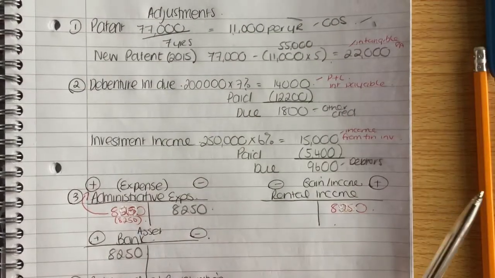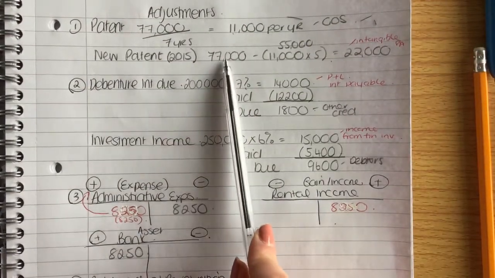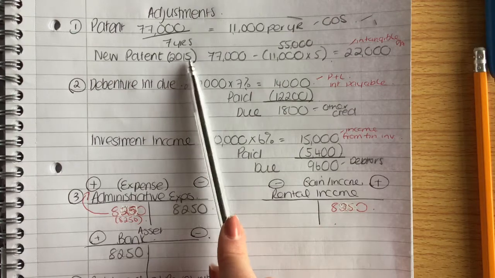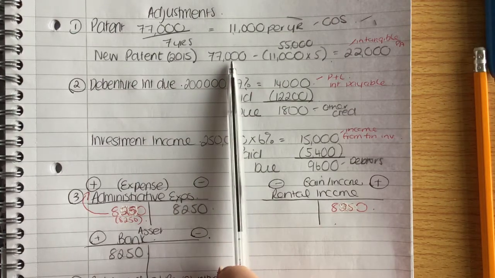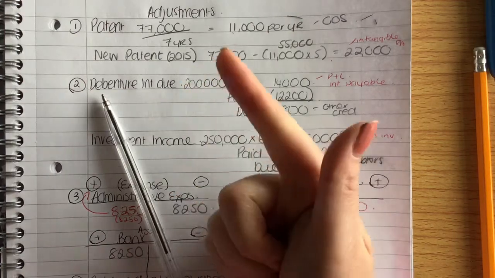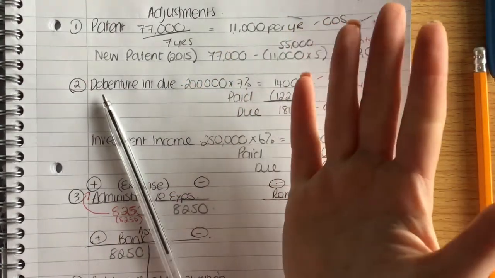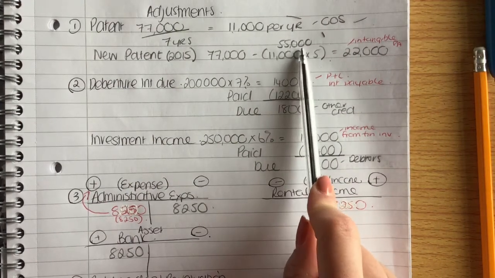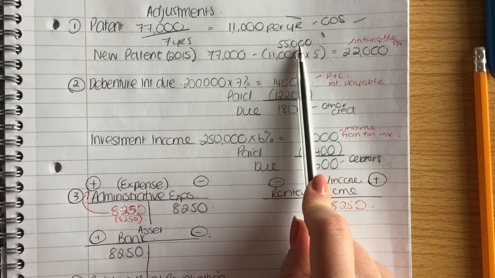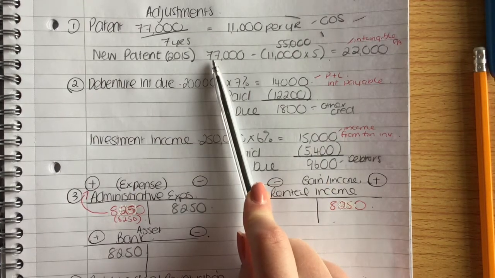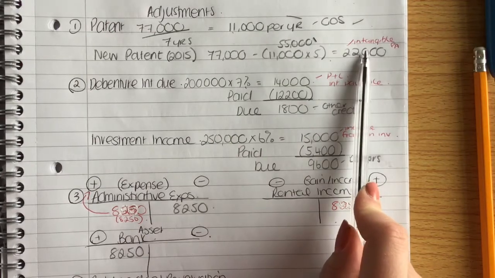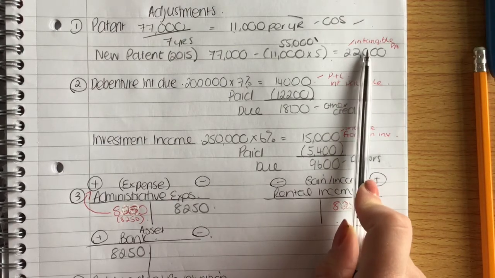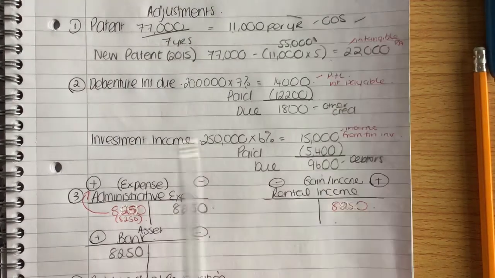Then I have my new patents figure. So 77,000 is what it was worth when we first bought it in 2011. But we are now doing the accounts for 2015. So if we start writing that off in 2011, we've written it off for 2011, 12, 13, 14 and 15, which is 5 years. If we're writing off 11,000 per year and there's 5 years, that means we have written off €55,000 so far. So from the 77 that it was originally worth, we've written off 55, which leaves us with €22,000 as the value of our patent, and that is what is going into the intangible fixed assets in the balance sheet. Okay, that's that working done.